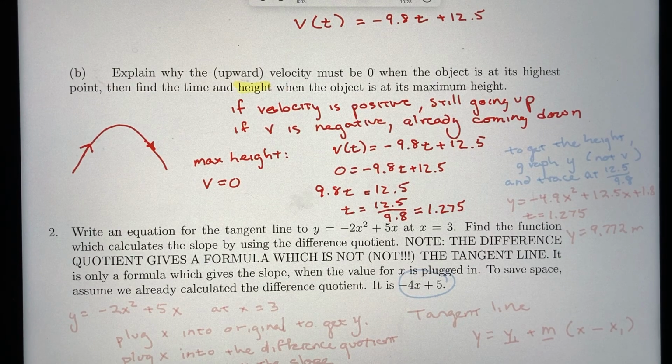We just found the time, labeled t. To get the height, you go back to the original function, you graph y, and then trace. Just to remind you, we'll have to use x's on the calculator because it doesn't understand t's when graphing.